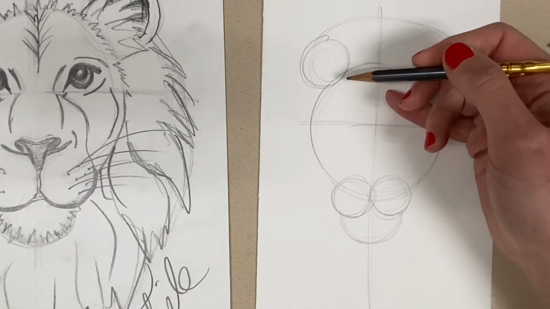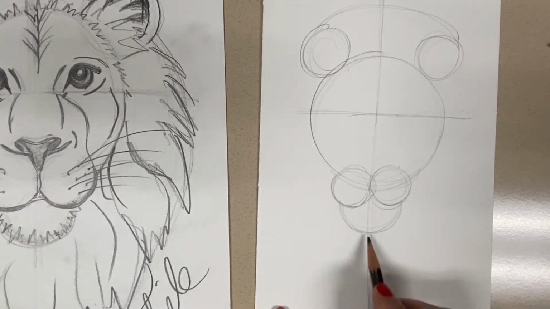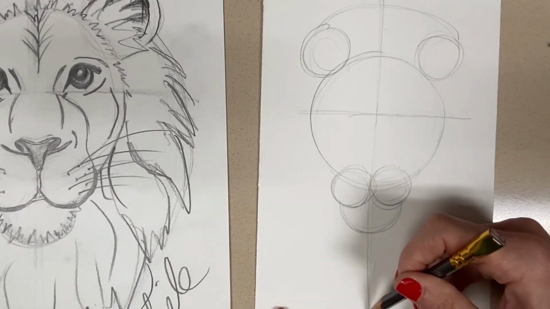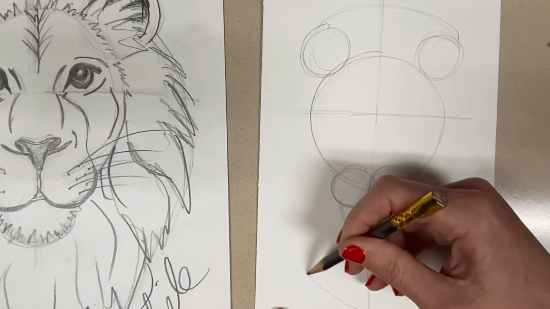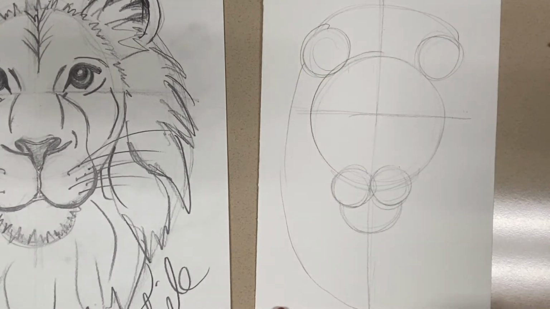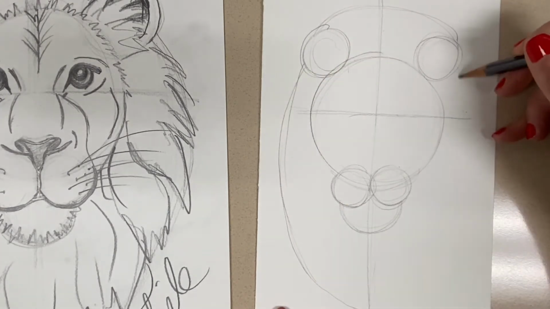And then the mane, it's going to be the longest at the very bottom center. So I'm going to choose where I want it to end, and that's where I'm going to start this line from. And I'm going to bring the line up and have it connect here to the ear. Okay, and you can come out as far as you want it to go.